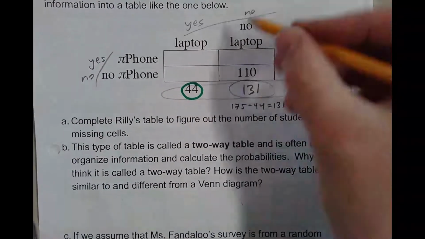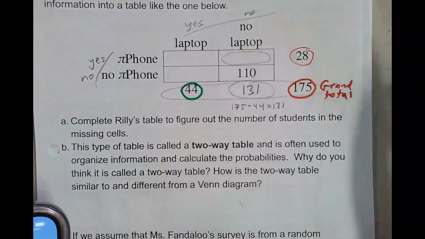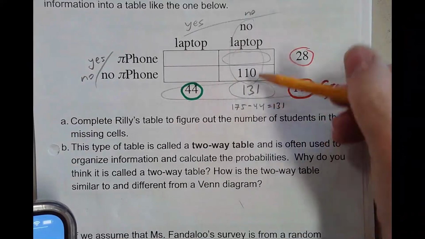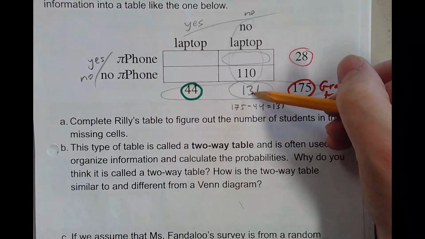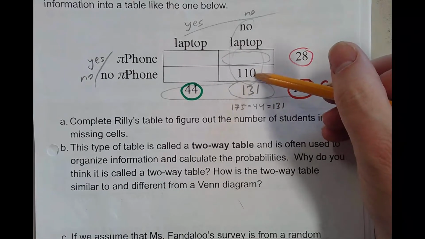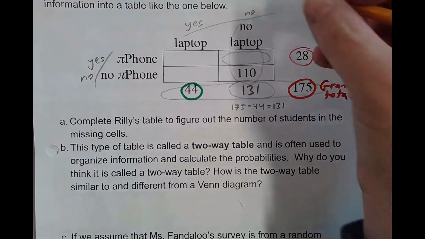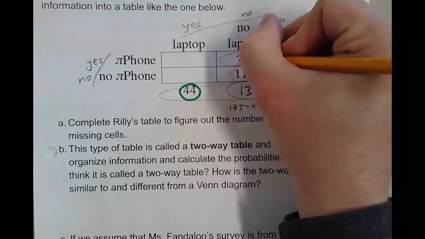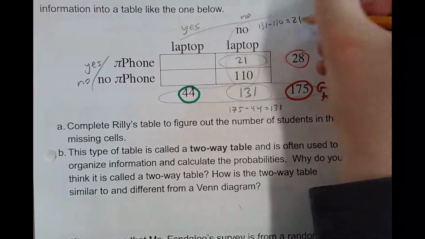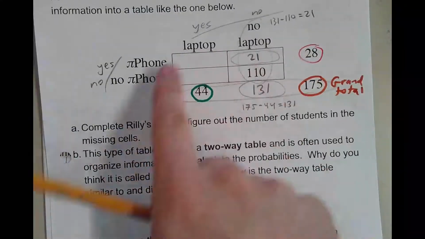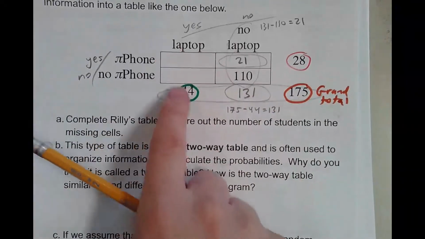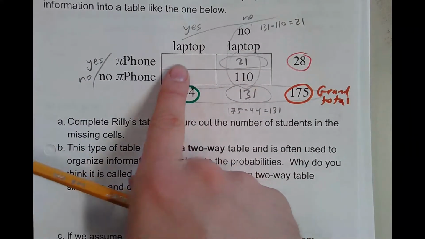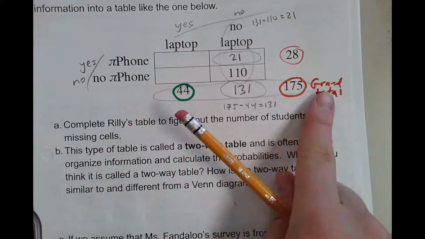Now we can figure out this one by subtraction as well. Remember, these two numbers right here add up to 131. 131 minus 110 is 21. You see, as we figure out all the missing pieces, you can figure out all the missing pieces just by doing subtraction.